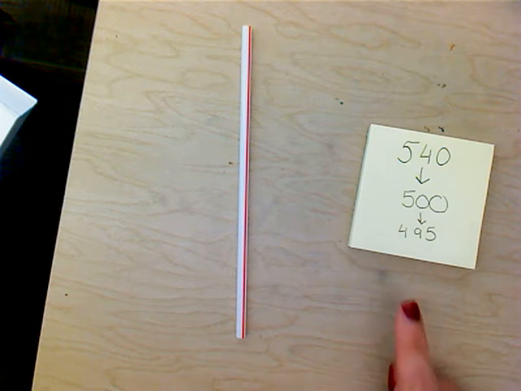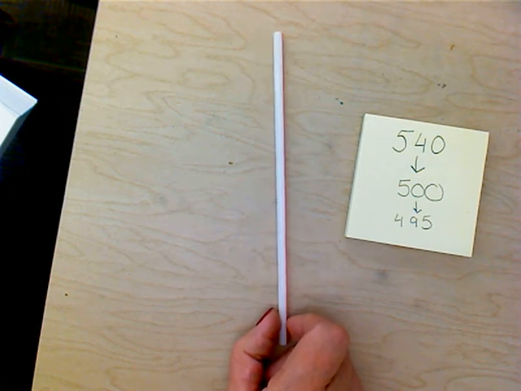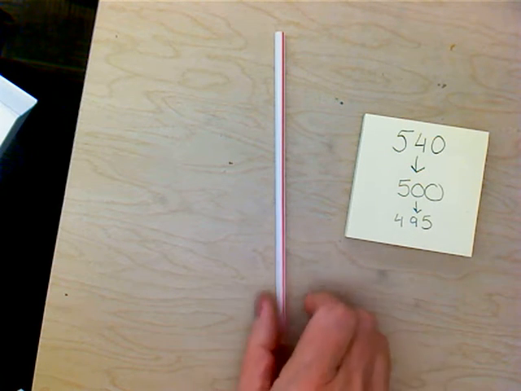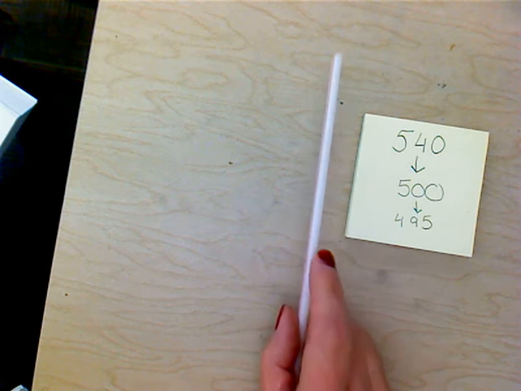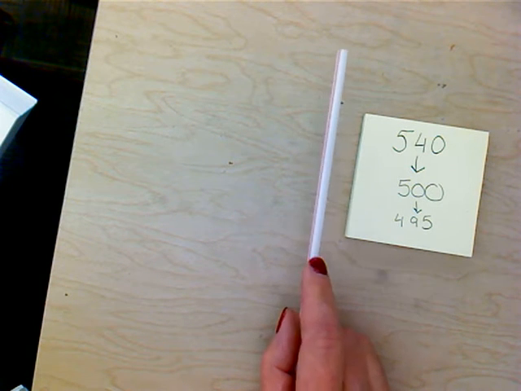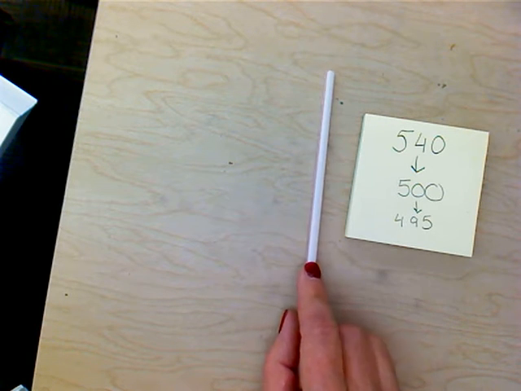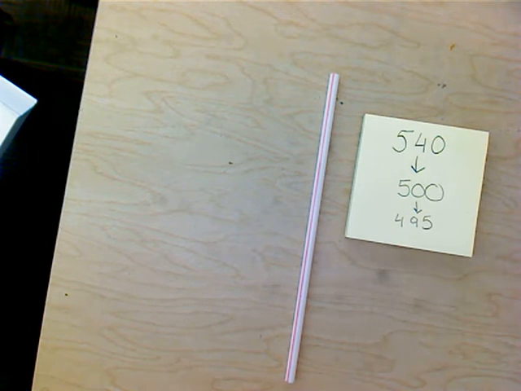So now we're going to start at that 500 and we're going to count back by single straws to 495. Ready? So we say 500, 499, 498, 497, 496, 495, which is where we were going to.